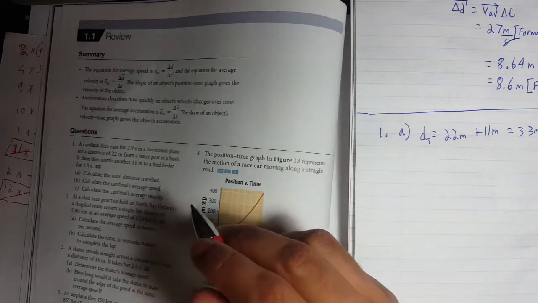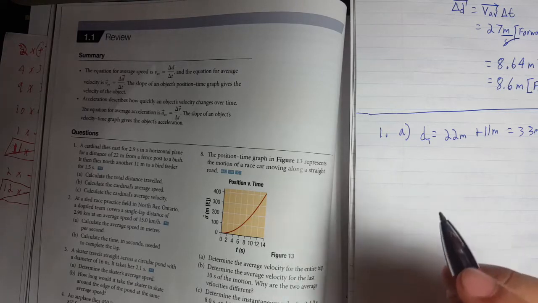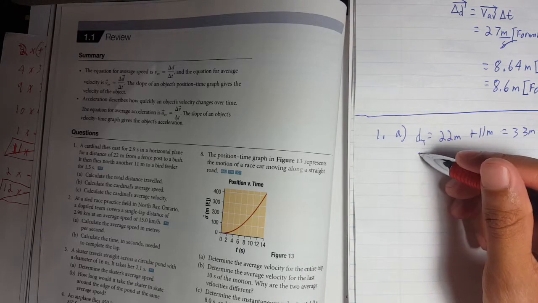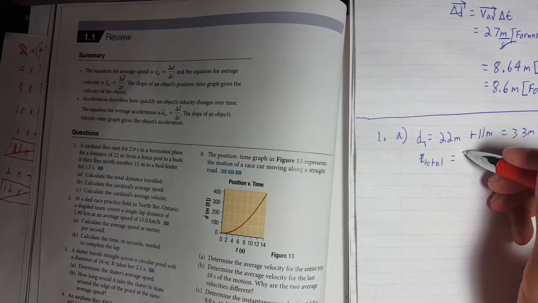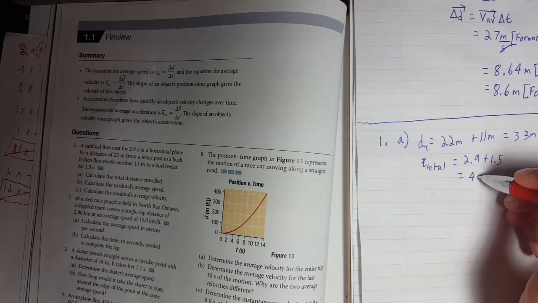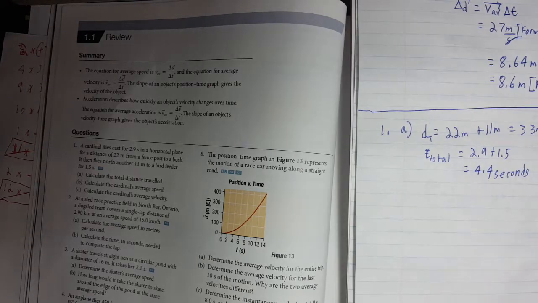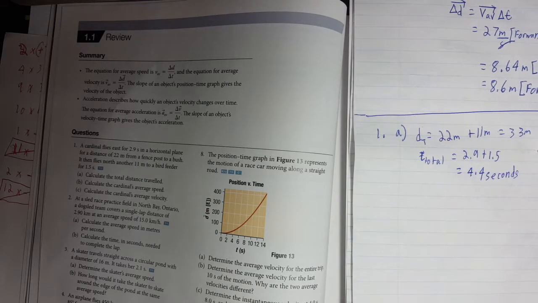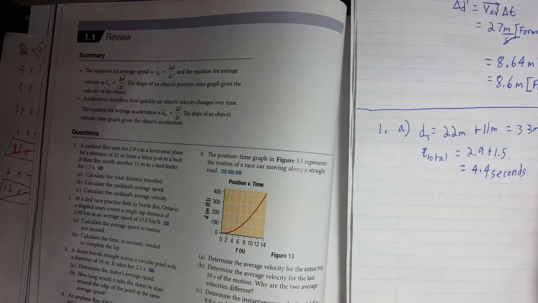Your total time it takes is 2.9 seconds for 22 meters, and then 1.5 seconds for 11 meters. So your total time is 2.9 plus 1.5, which is 4.4 seconds. You can calculate speed, but the question is just asking you for the distance traveled. So the 33 meters is the total distance traveled.